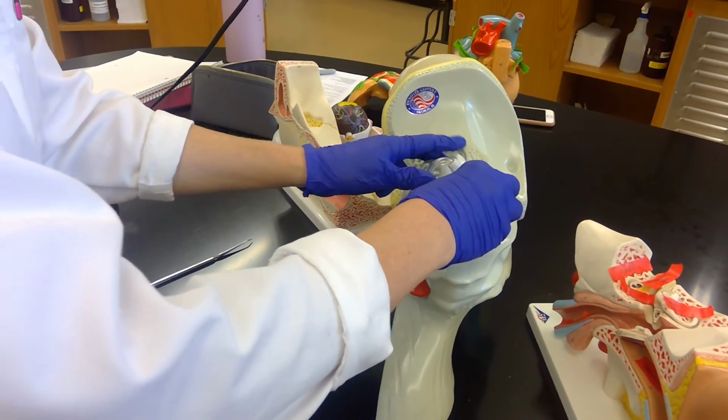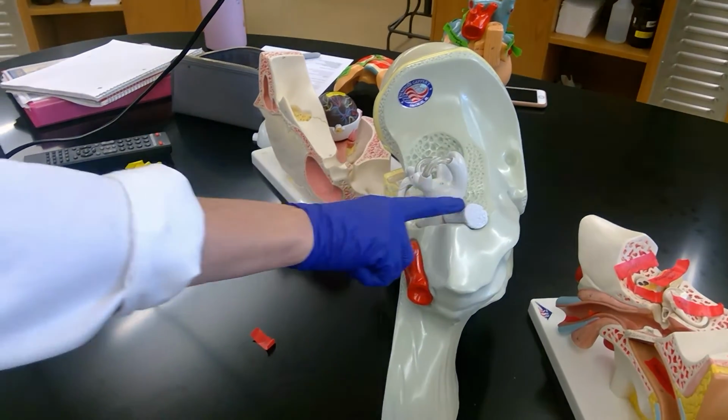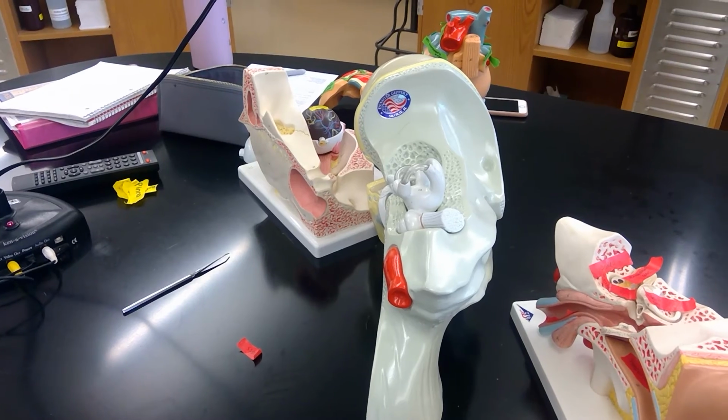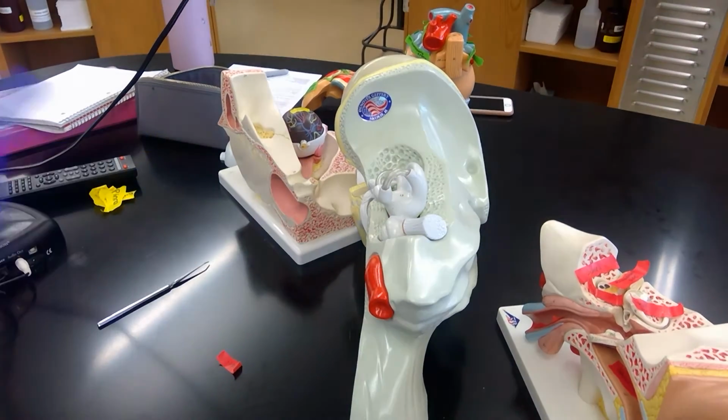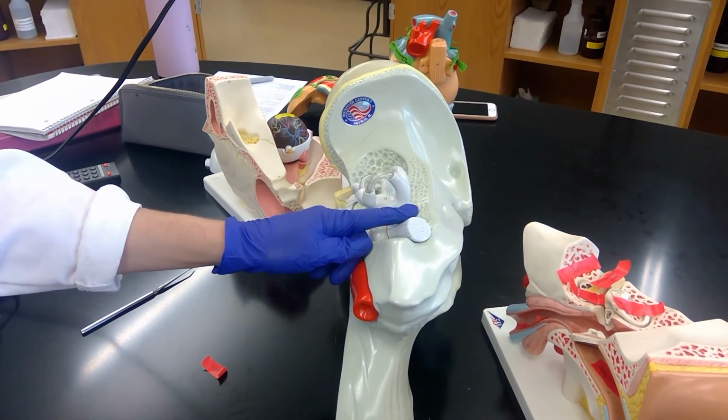And it's called the vestibular cochlear nerve. So that vestibular cochlear nerve is a sensory nerve sending action potentials to your brain, and your brain can then interpret the placement of your head. Are you spinning? And what are you hearing?